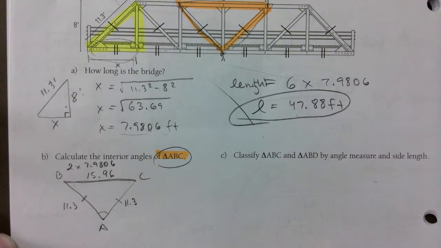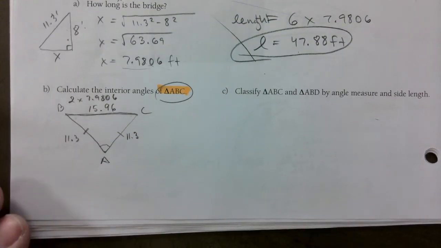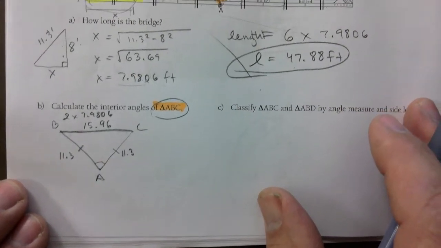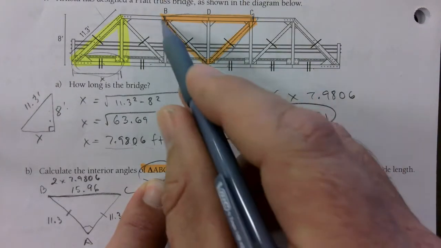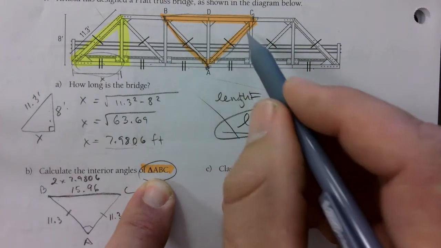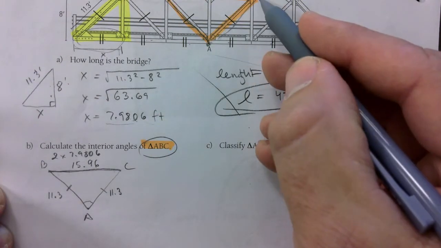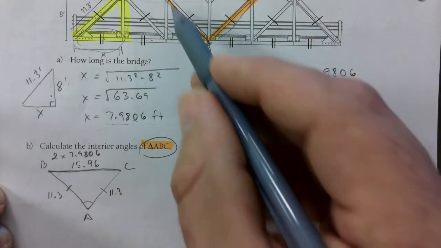When it comes to classifying here, we're going to have to be a bit more careful. If they wanted us to find the interior angles of ABC, so you're looking at ABC as highlighted here, we basically cut this out. We know that these are 11.3 because we're told that all these stretches are 11.3.